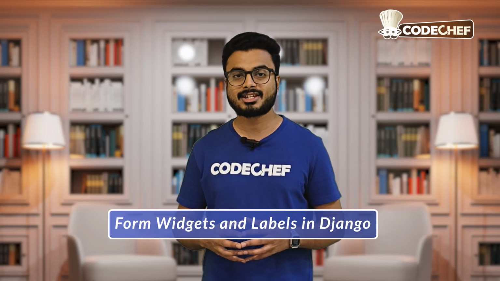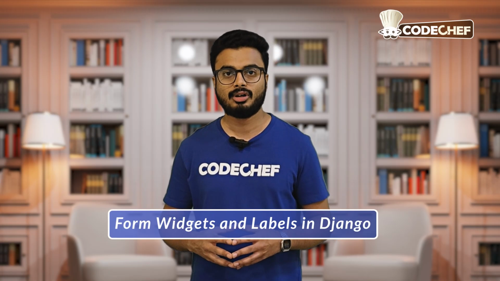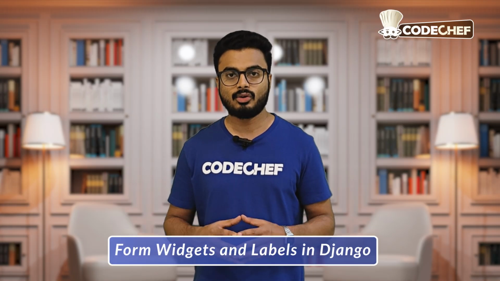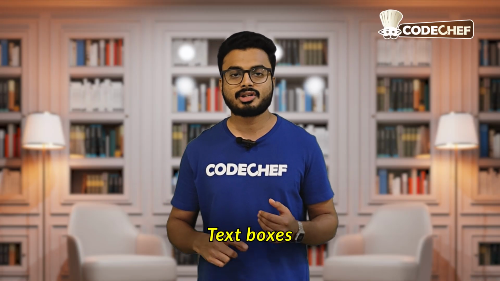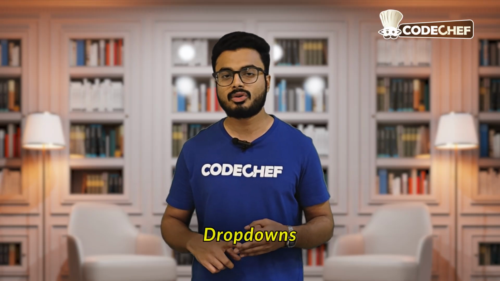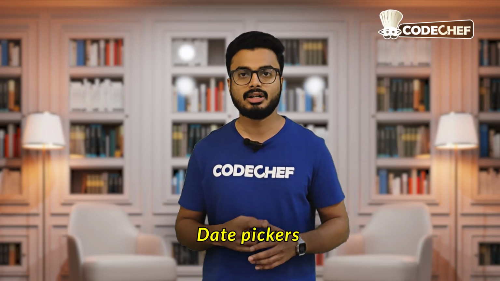In this lesson, we are learning something very visual: form widgets and labels in Django. Whenever you create forms in Django, the framework decides how the form fields should look in HTML using something called widgets. Text boxes, number boxes, drop-downs, radio buttons, date pickers, all of these are powered by widgets. We'll also look at labels, which are the friendly names displayed next to each field.